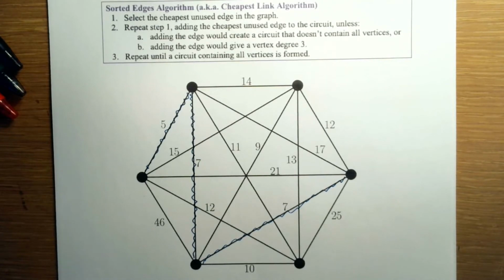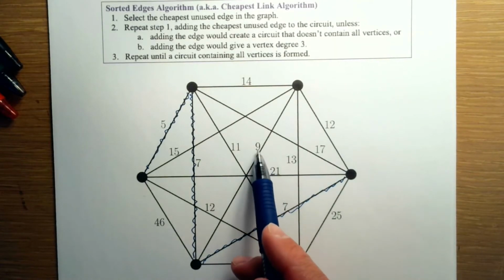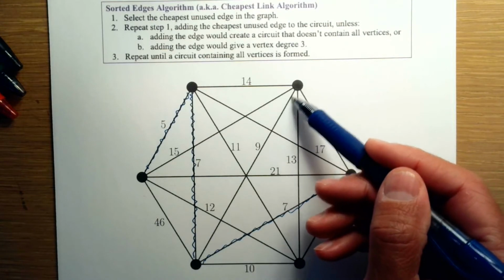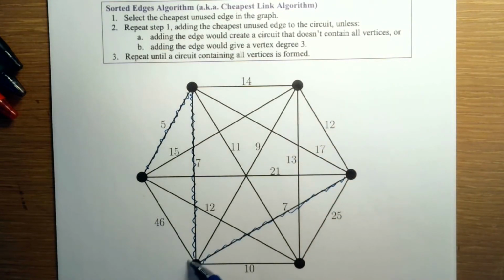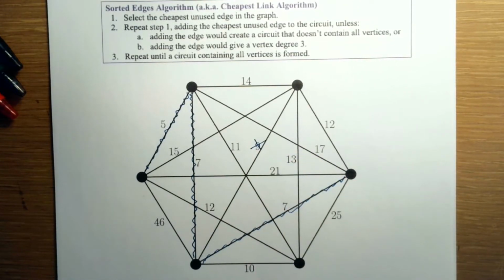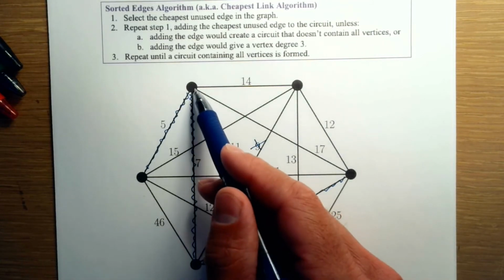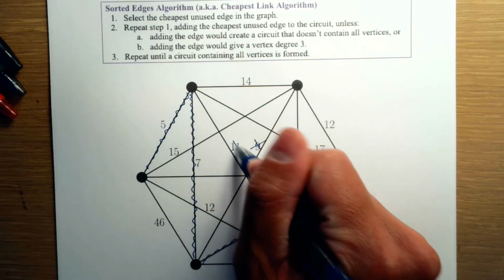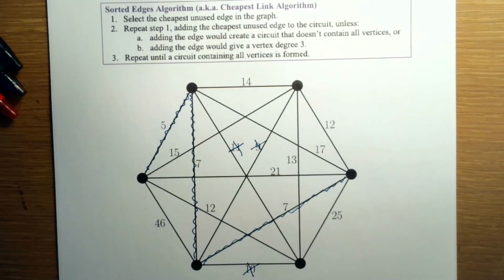So the next cheapest edge is this 9, but I can't add that because it creates a degree 3 vertex right here. This would have 3 blue edges. So I can't add the 9, which means it gets passed by. Proceeding, we see a 10. That would also create a degree 3, so we can't add that. There's an 11, but that would also create a degree 3 up here. So out of the question.